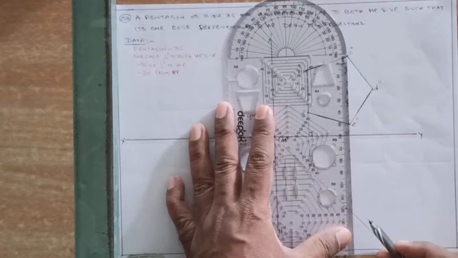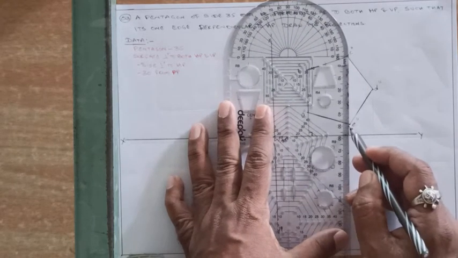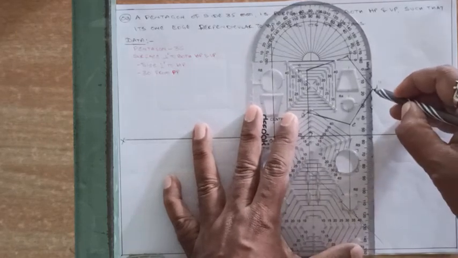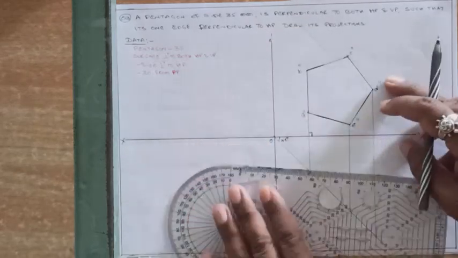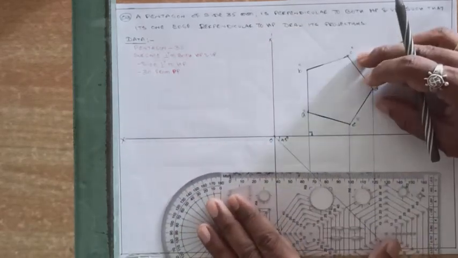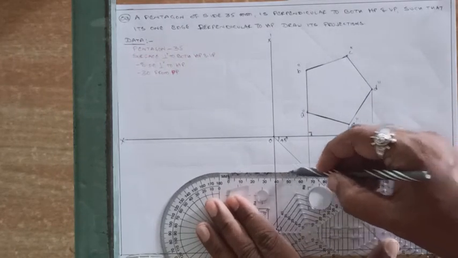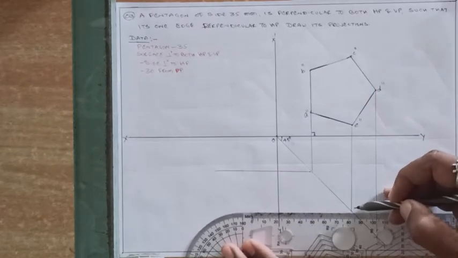Right. Now again, from the intersection of these projectors on the 45 degree line, draw horizontal projectors.